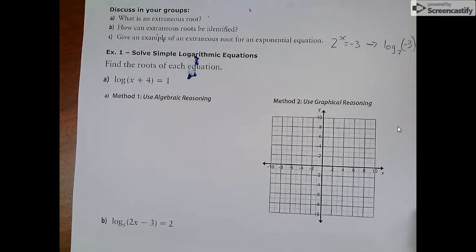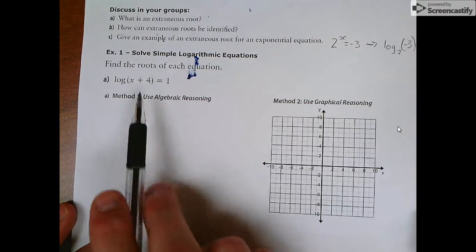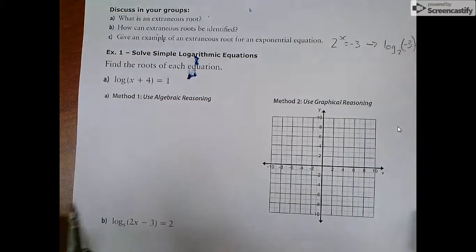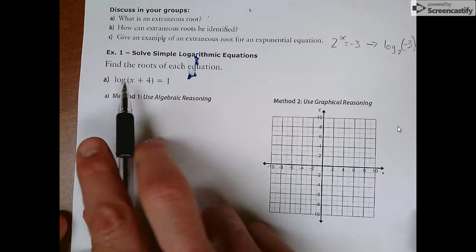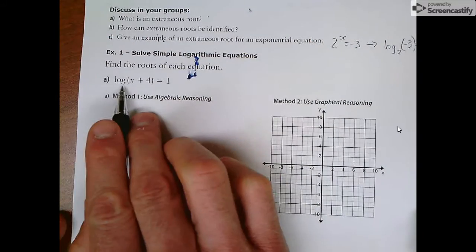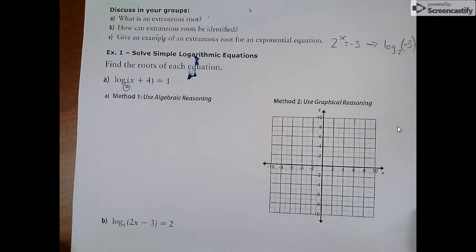Now, if we actually want to solve and find the roots of these equations, again, remember the roots of the equation are just finding the values of x that satisfy the equation. So we're going to start by using algebraic reasoning. First things first, remember when there's no log base specified, it is a common logarithm, so it's a base of 10. I'm just going to add that in for you guys. And let's use some algebra to solve this.